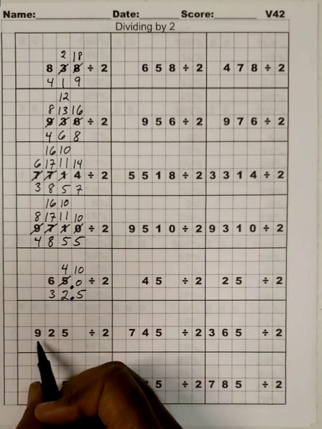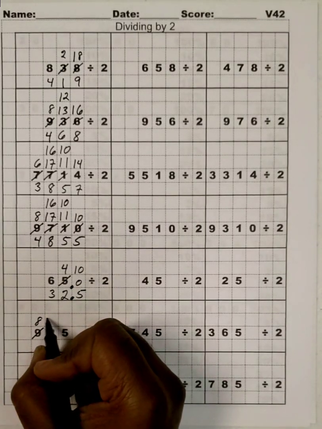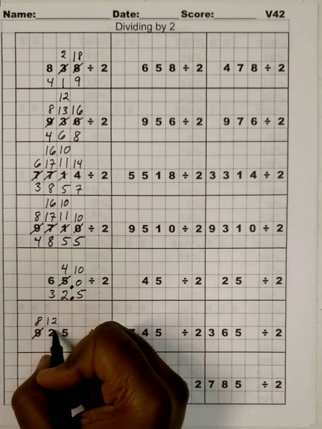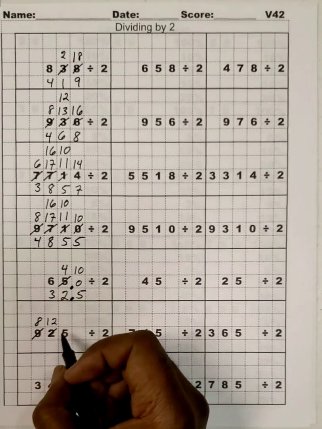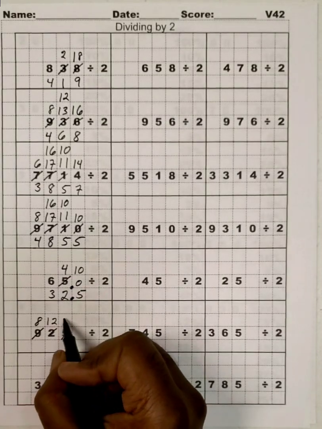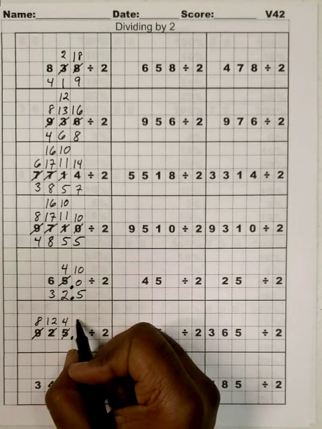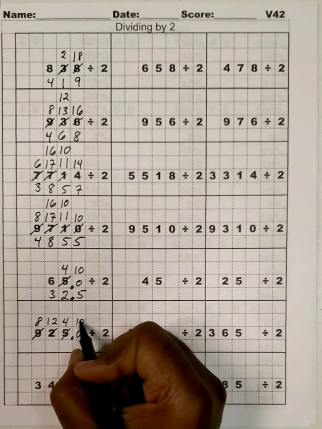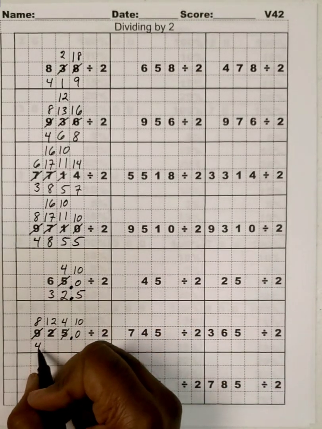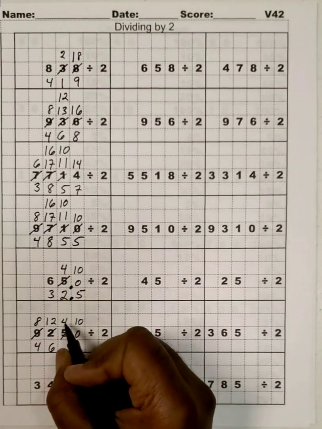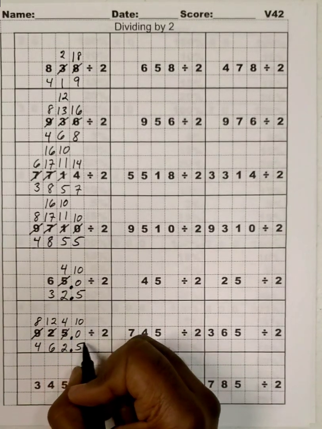Okay. Half of 9, we have to borrow, so this becomes an 8, and the 1 that we borrow turns the 2 into a 12. The 5, we cannot take half of that, so we'll borrow 1 from it, and it will become a 4, and we'll have to add a decimal and a 0, and now this becomes a 10. Now let's take half of 8, we get 4, half of 12 is 6, half of 4 is 2, the decimal, half of 10 is 5.